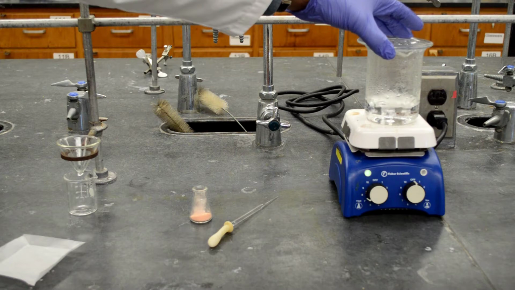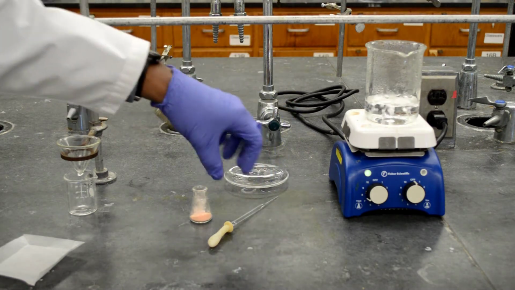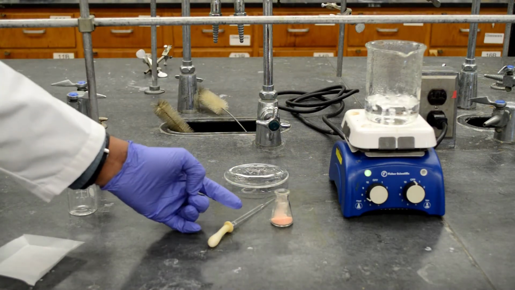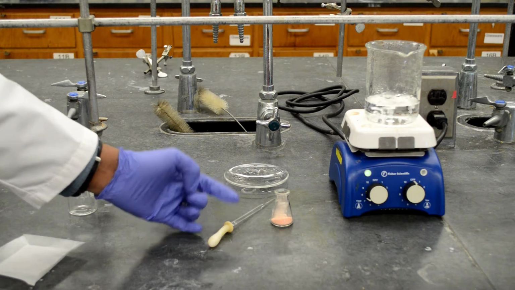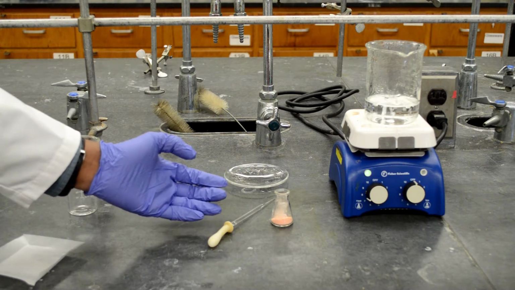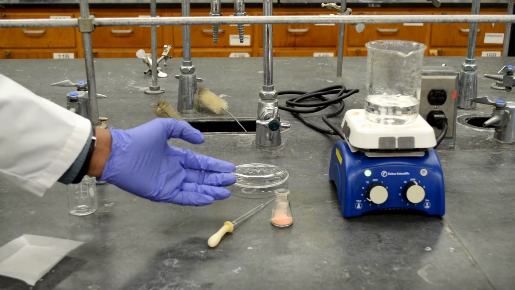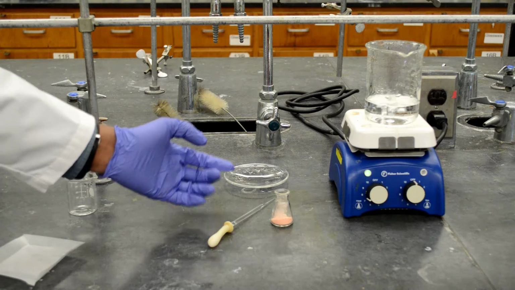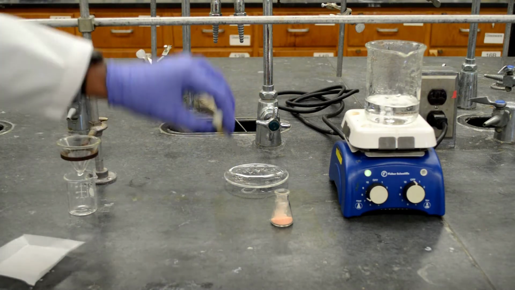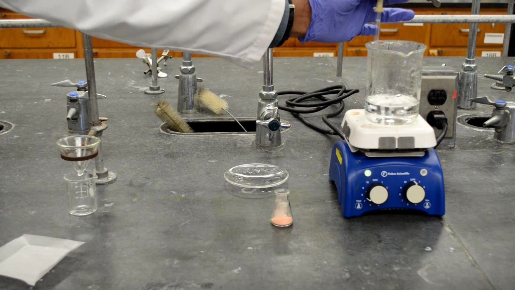I'm going to add some boiling water to our mixture to dissolve everything except sand. The methyl orange and acetanilide are soluble in hot water. So let's add the hot water.